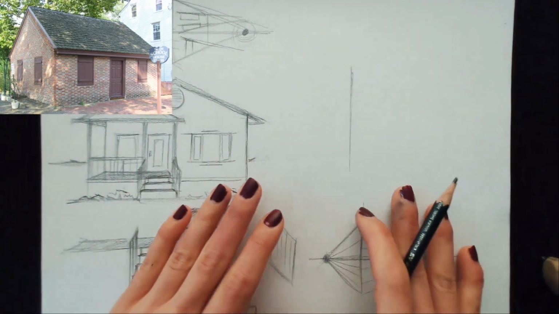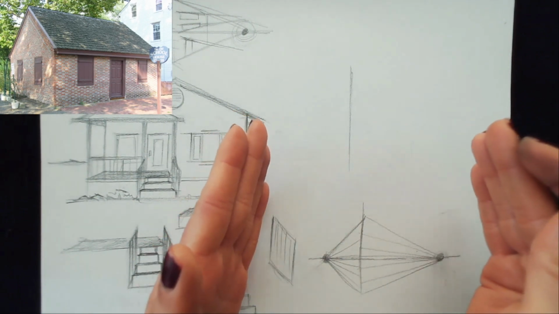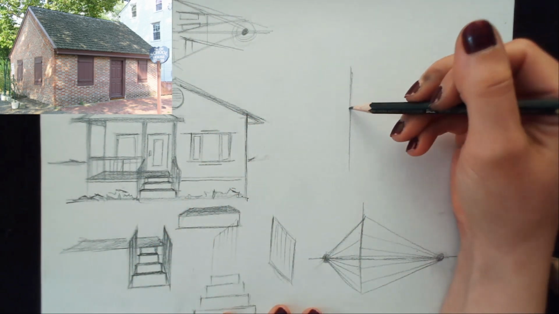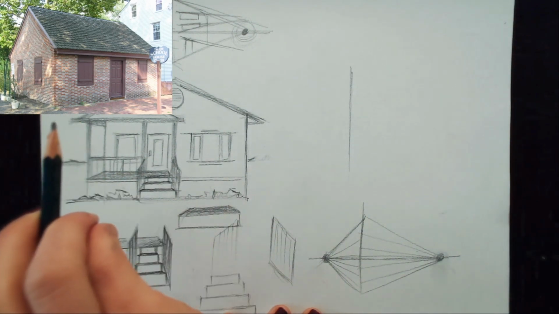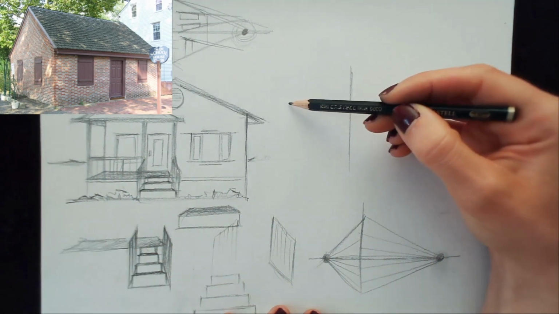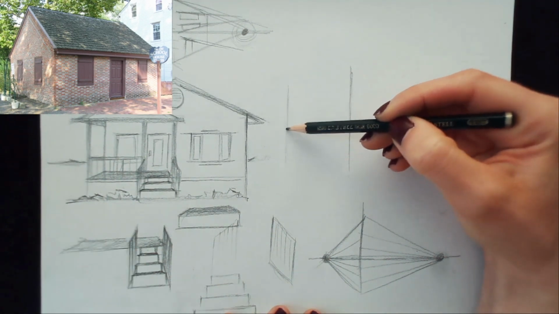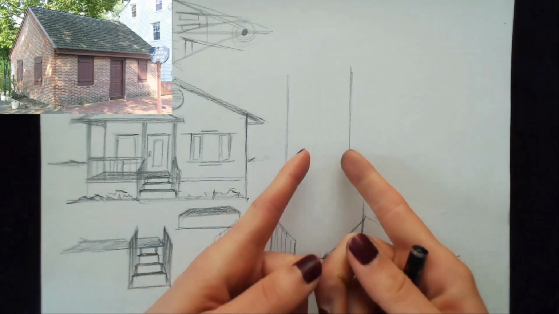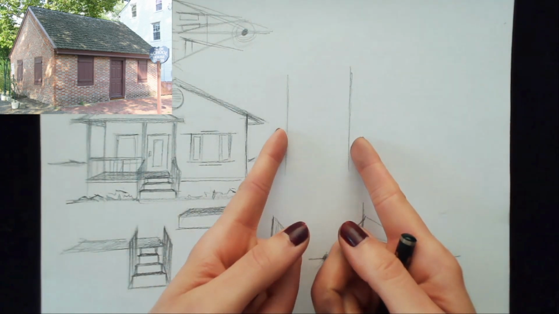I'm just placing a rough line to start kind of visualizing the width of the building. It'll make sense in just a bit. But just create a line for the closest corner, which is this corner right here. That is the closest corner of the building to us. I'm going to draw another vertical line for this corner, far corner of the building on the left. There's a shorter distance between this corner and this edge.